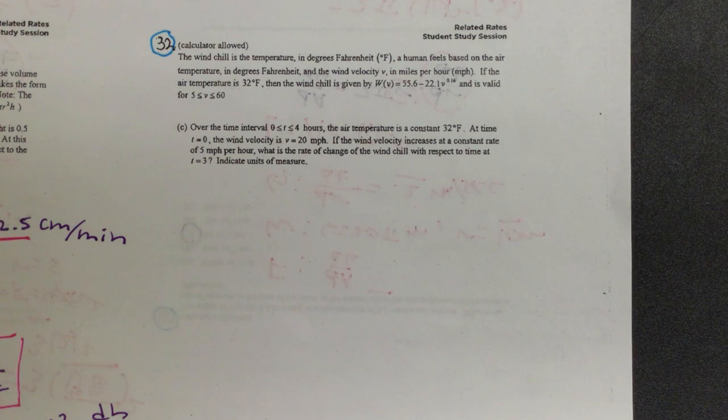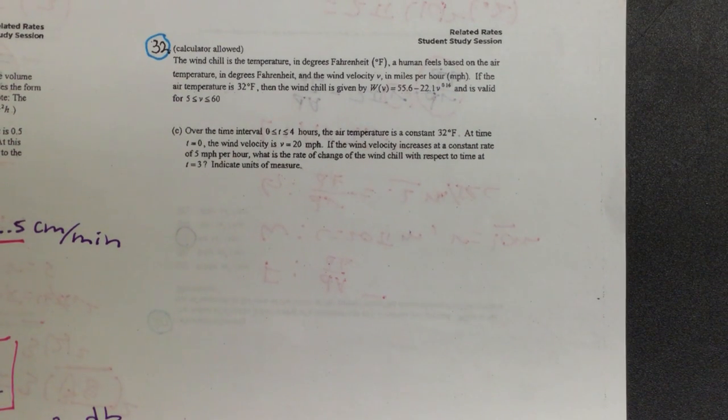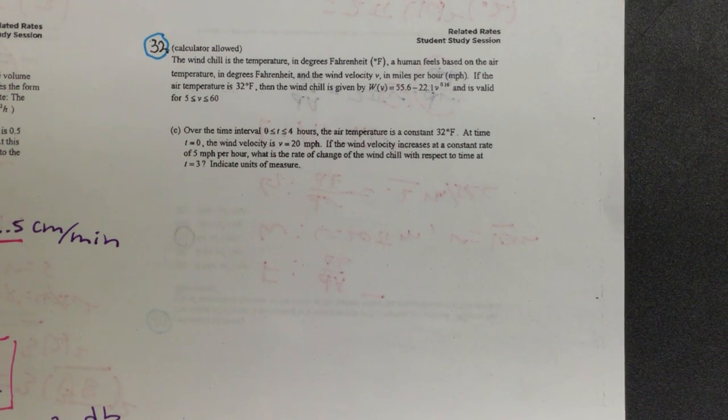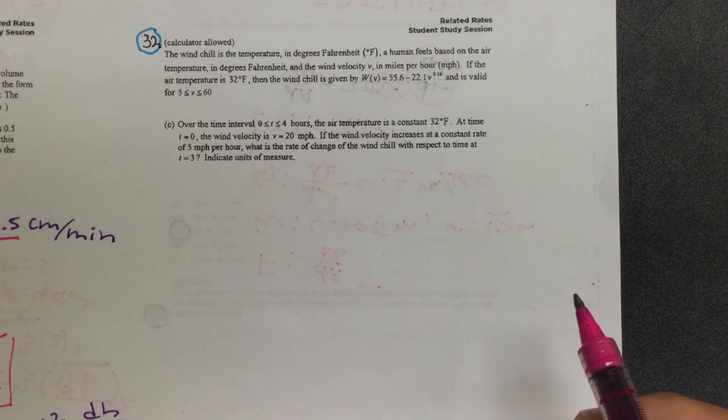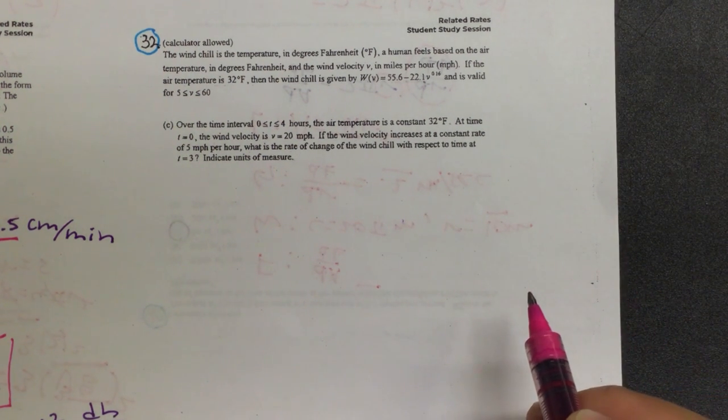Then the wind chill W of v is equal to 55.6 minus 22.1 v to the power of 0.16, and it's valid for 5 is less than or equal to v is less than or equal to 16. Over the time interval 0 is less than or equal to t, the air temperature is a constant.